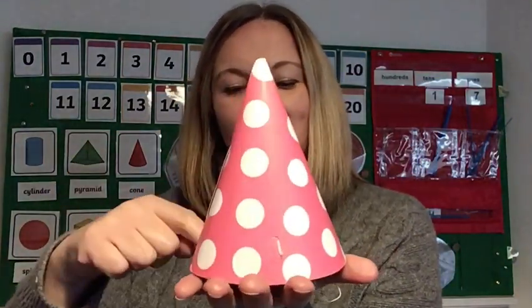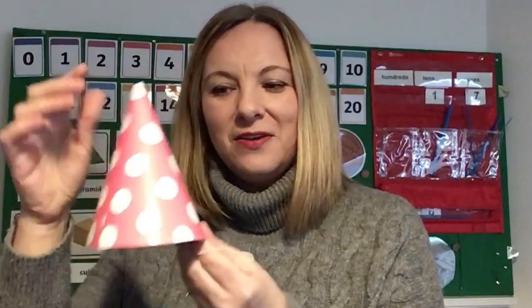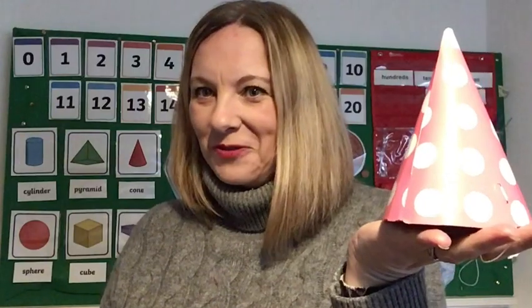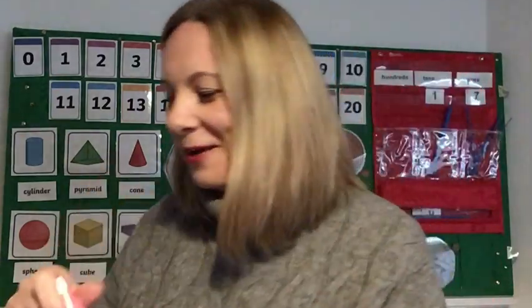So if I turn it up this way, most of you will probably know what it is. You imagine it's got some popcorn in it or maybe a nice big ice cream on top. It's a, well done, that's a cone. A cone. We're used to seeing them upside down like that a lot of the time, not up this way. 2 faces, 1 circular and 1 curved face to make a cone. I wonder if you can find any cones in your house.